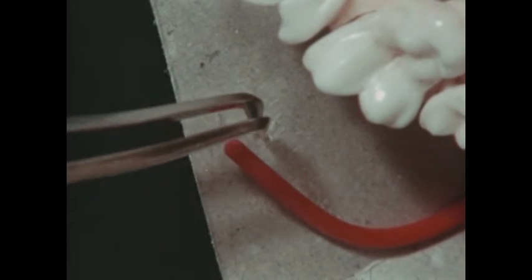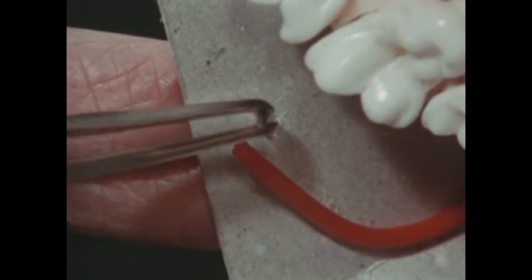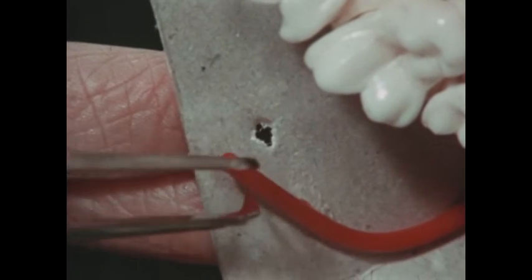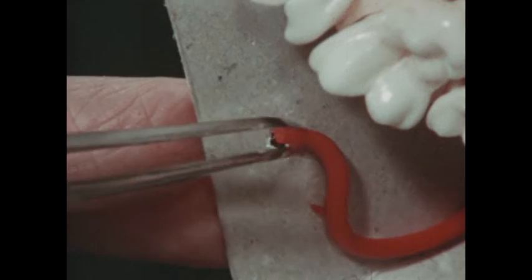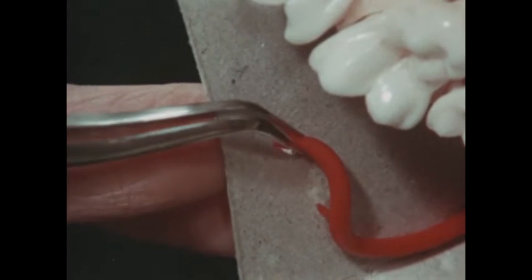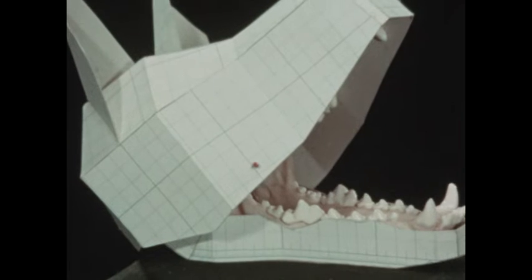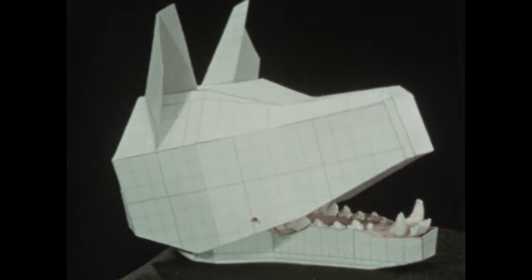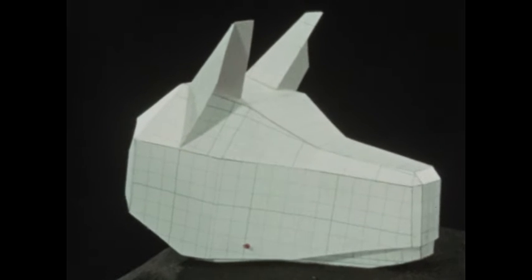Then a small hole is made in the cheek. This will allow the saliva to flow outside the mouth where we can see it. 5 of the 6 glands will still be secreting saliva inside the mouth to start the process of digestion.